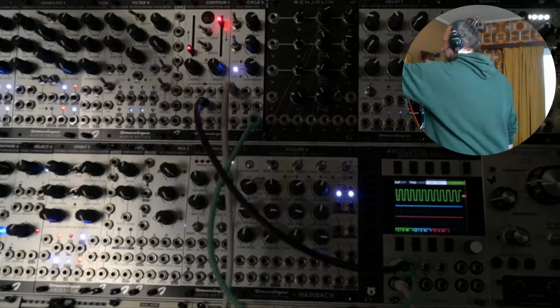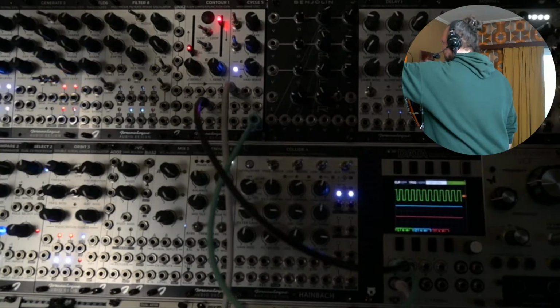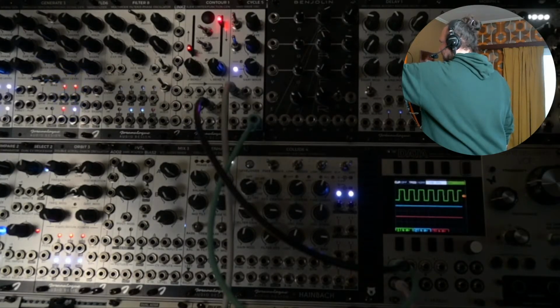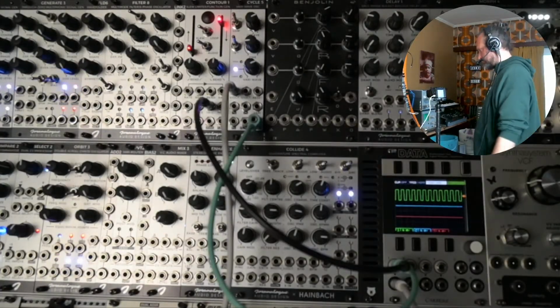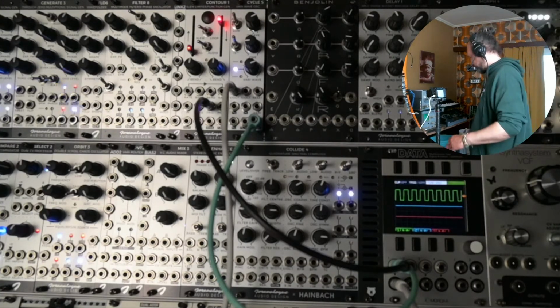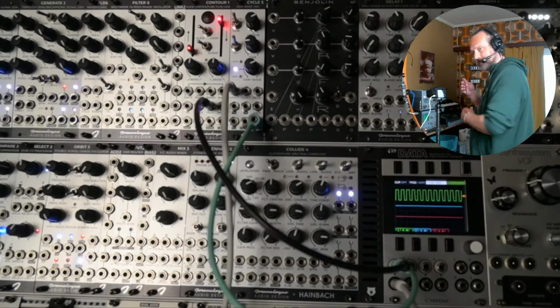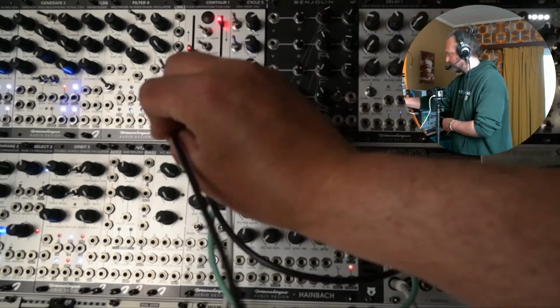Let's once again change the sequence up a bit. Let's change the tempo a bit as well. And maybe let's change the scale to minor. Yeah, that's sounding completely different, which is nice, at least to my ears.